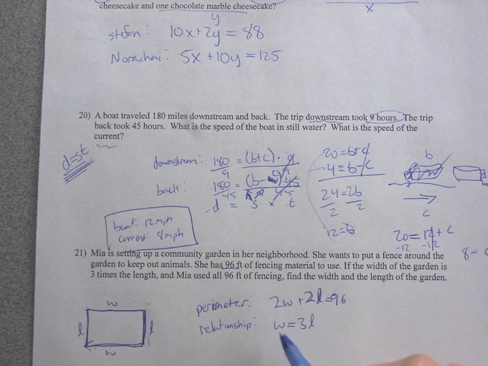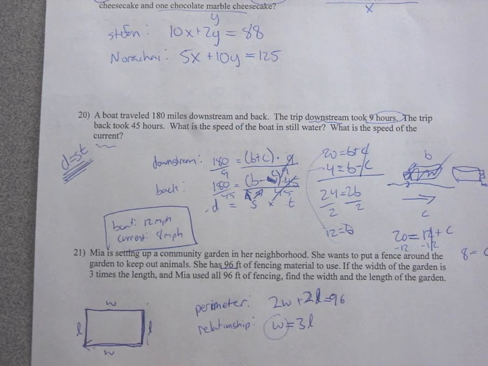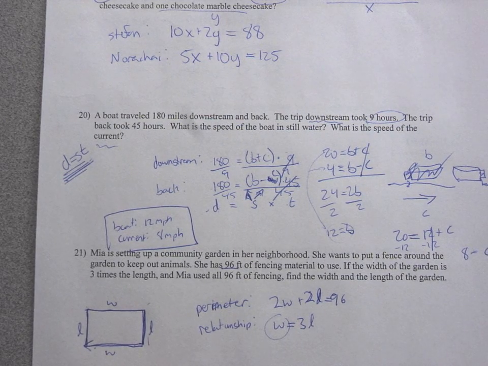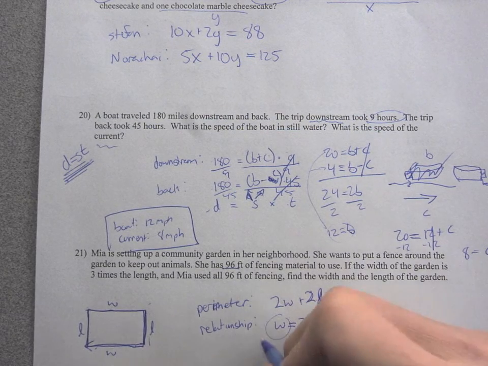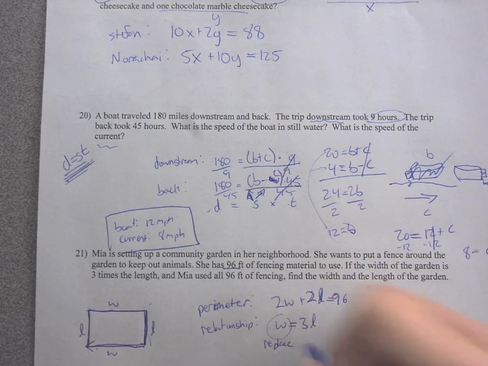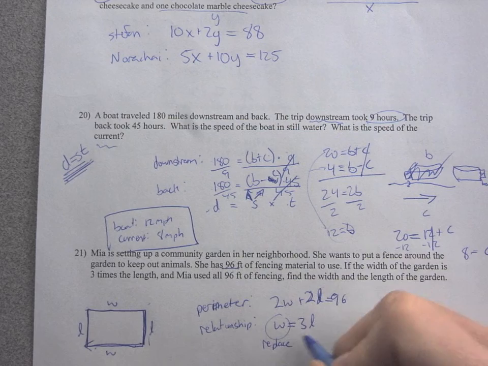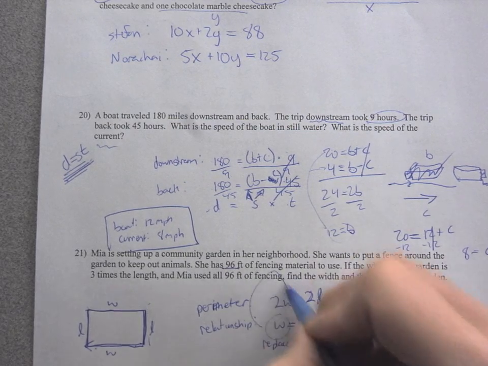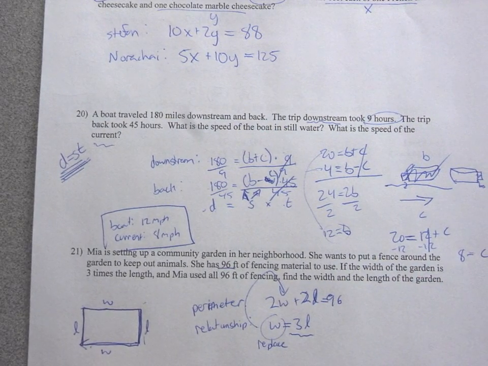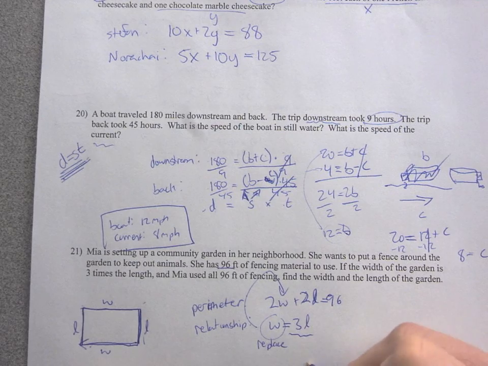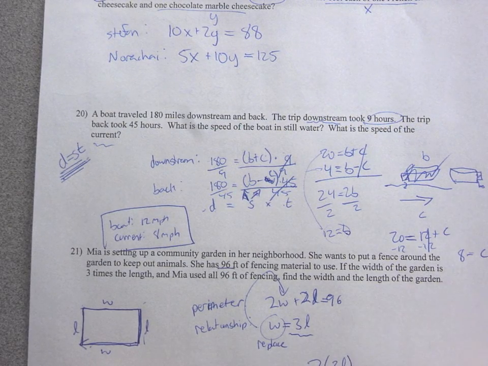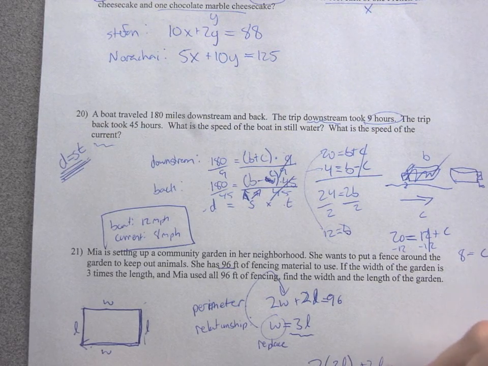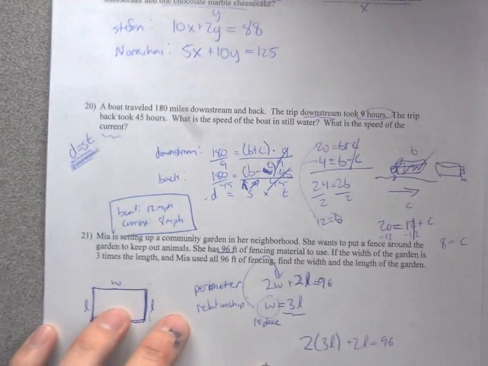If you look at these equations, you might notice that there's a variable solved for already. It's already by itself. So what I would do is replace W with this stuff in equation 1. So let's rewrite equation 1. 2 times W. Not going to use W, we're going to put 3L instead. Plus 2L equals 96. Oops, sorry. That's getting cut off.